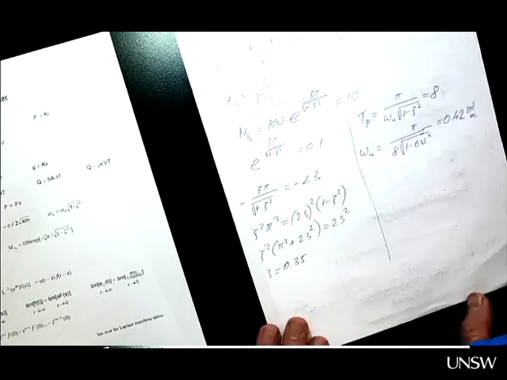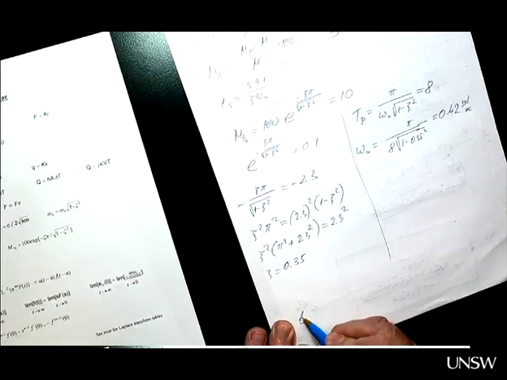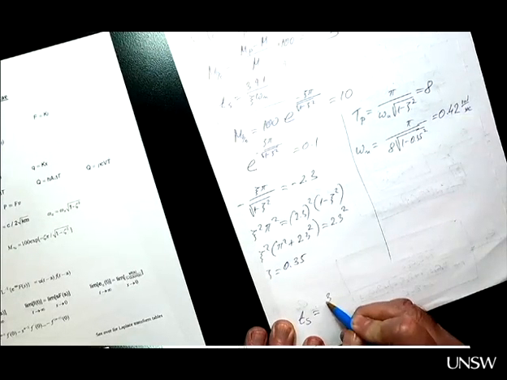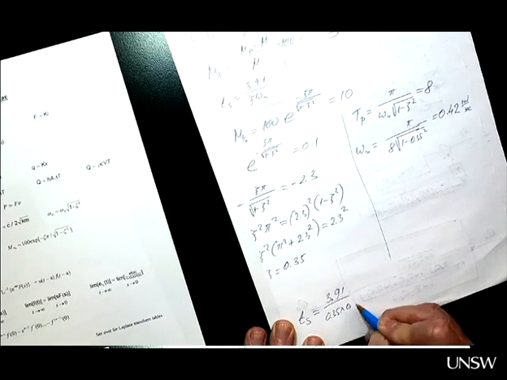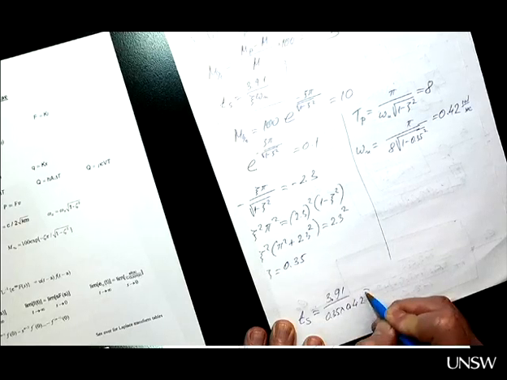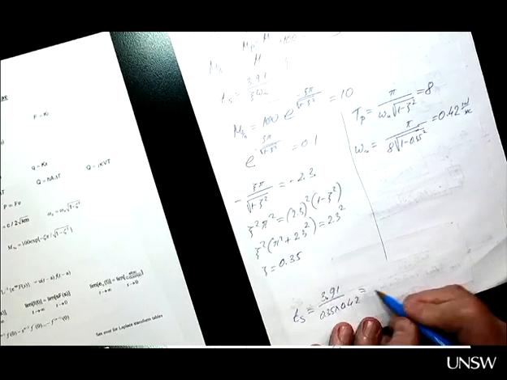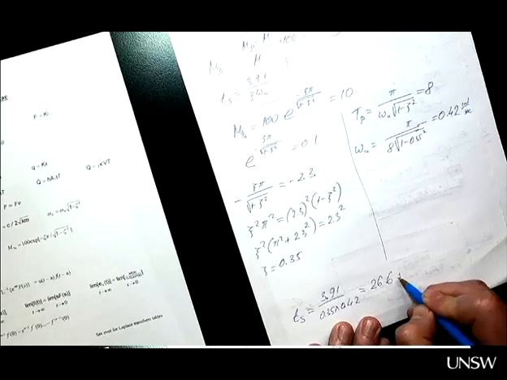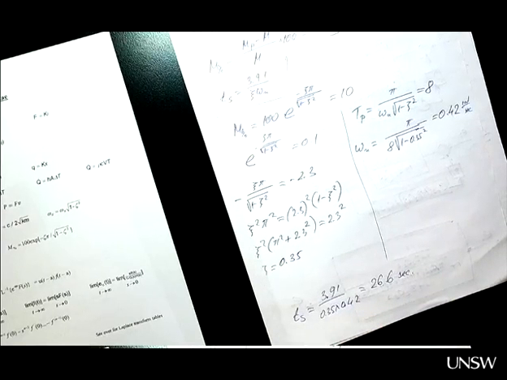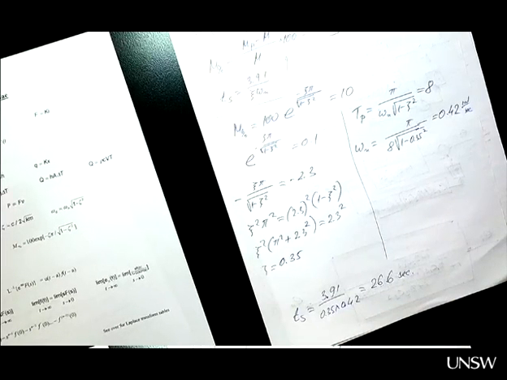So finally, Ts equals 3.91 over 0.35 times 0.42. And it is equal to 26.6 seconds. Okay. Everything okay so far?